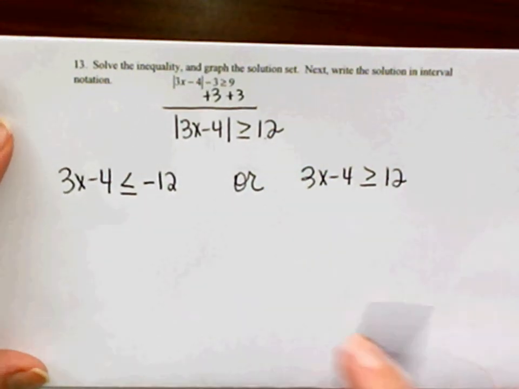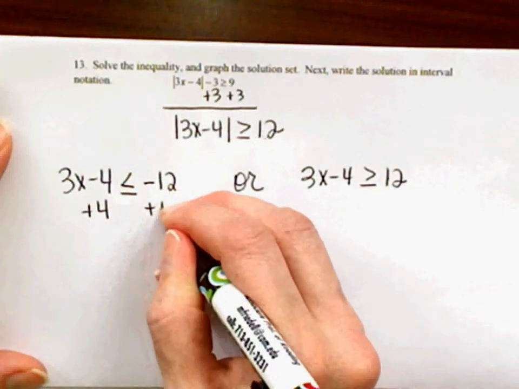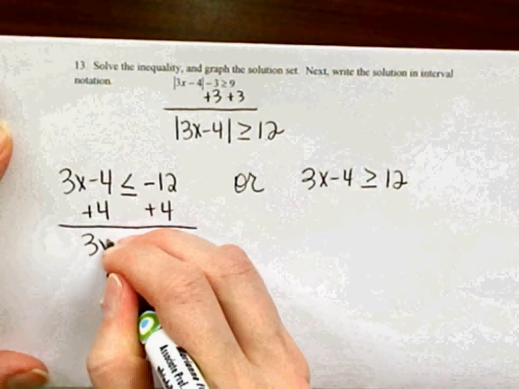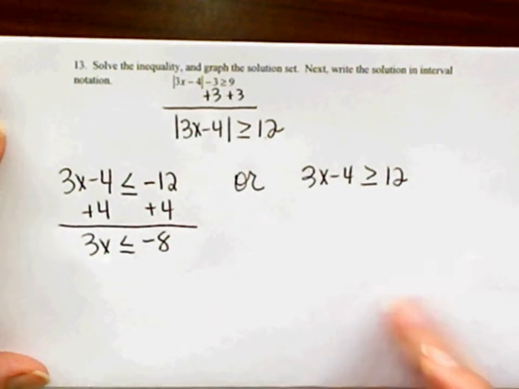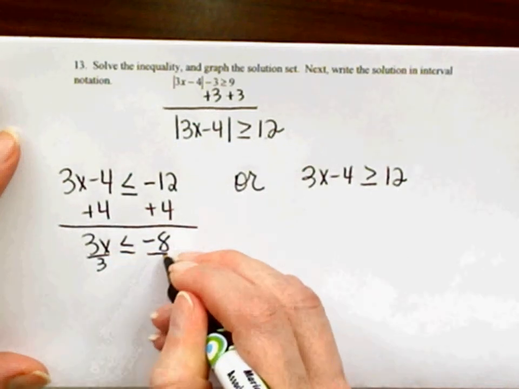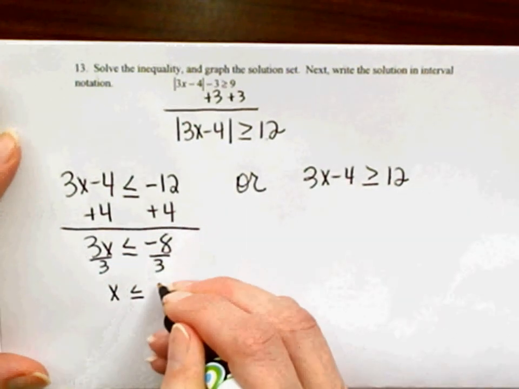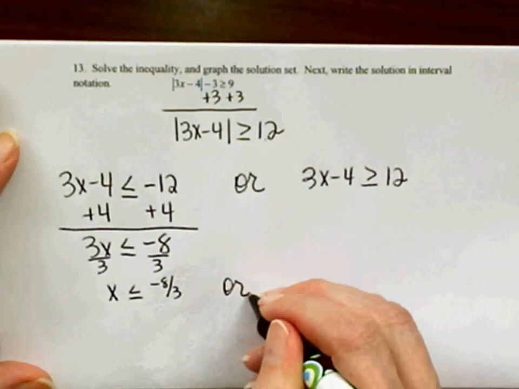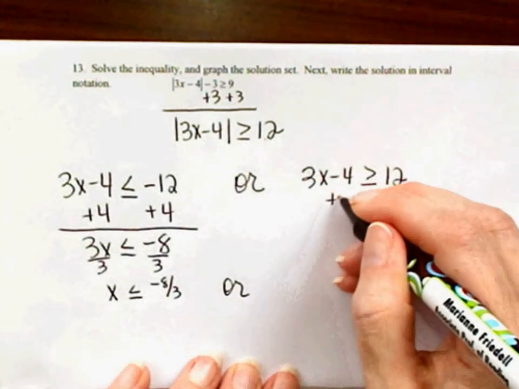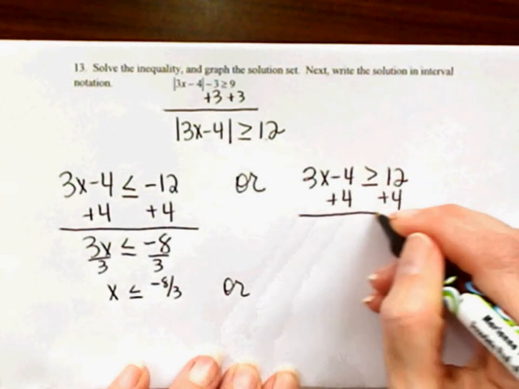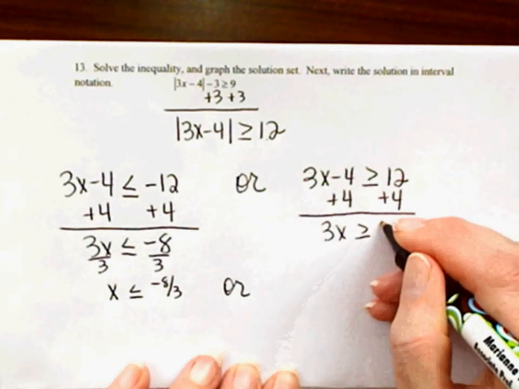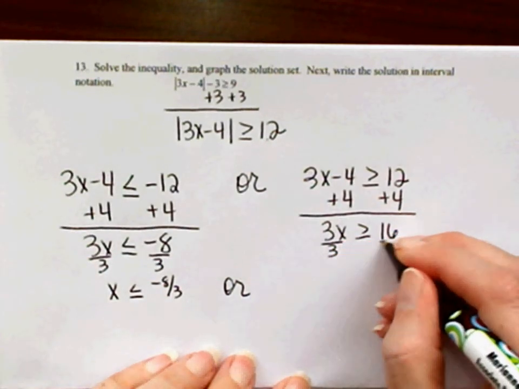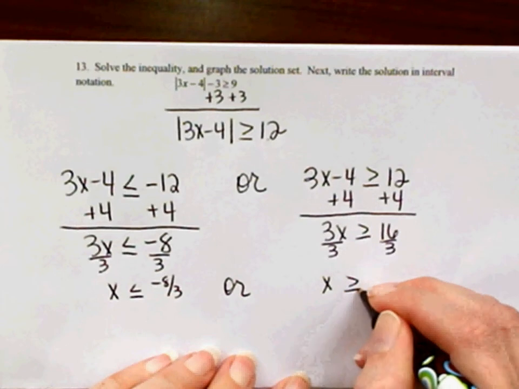Alright, we're going to solve. We're going to add 4. 3x is less than or equal to negative 8. We're going to divide by 3. So x is going to be less than or equal to negative 8/3. The or is part of the answer, so rewrite it. We're going to add 4. 3x is greater than or equal to 16. We're going to divide by 3. So x is greater than or equal to 16/3.